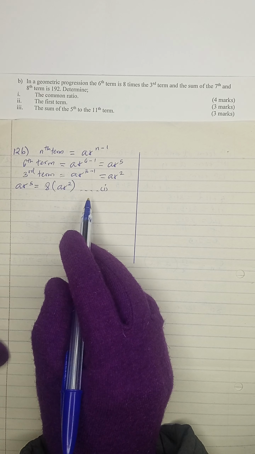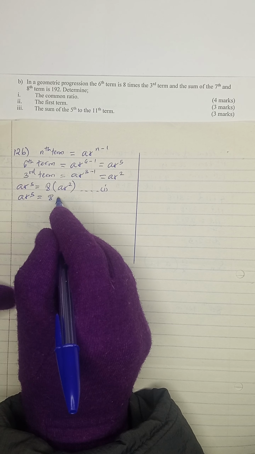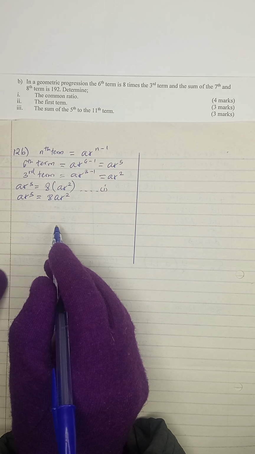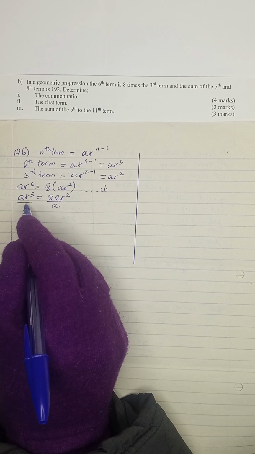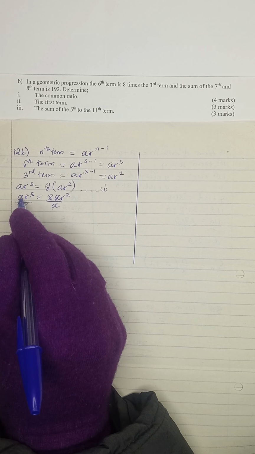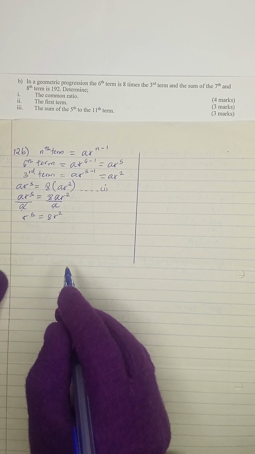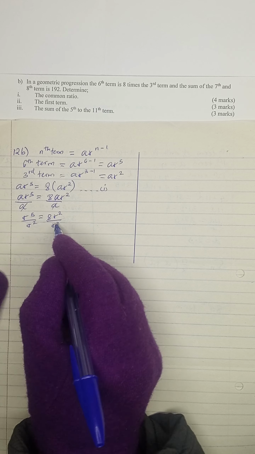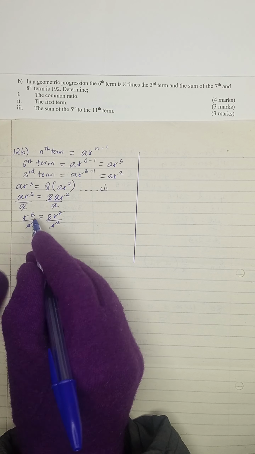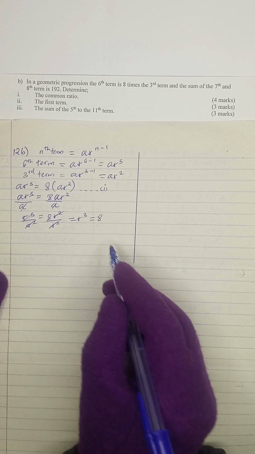So ar^5 = 8ar^2. Then a is on both sides, so divide through by a. Then we have r^5 = 8r^2. Dividing both sides by r^2, we have r^3 = 8.